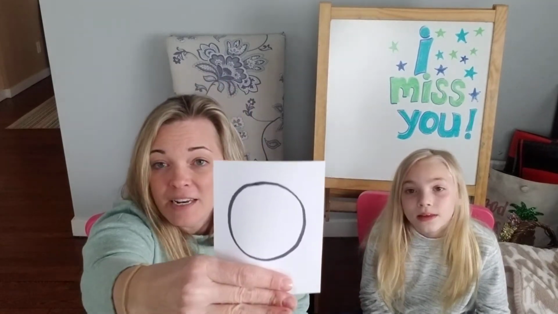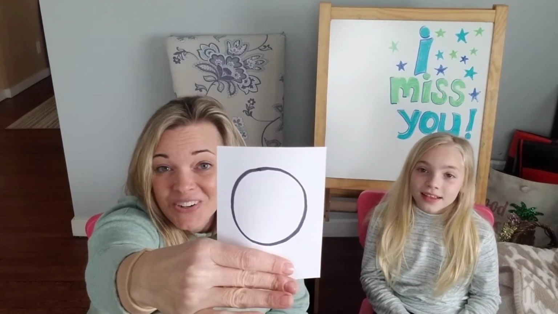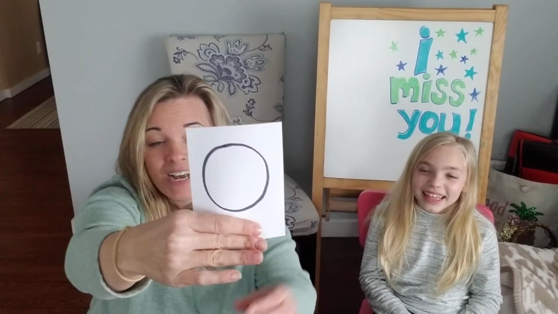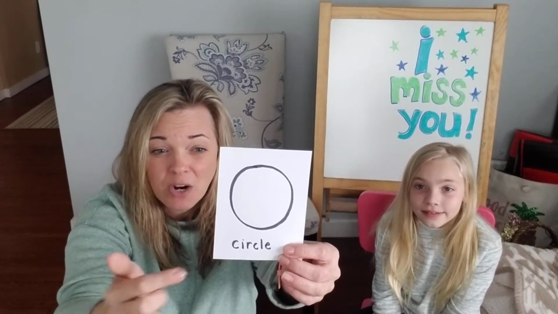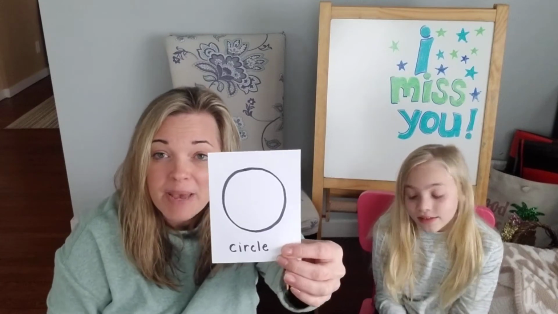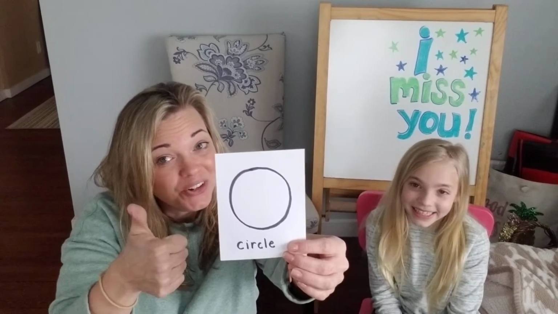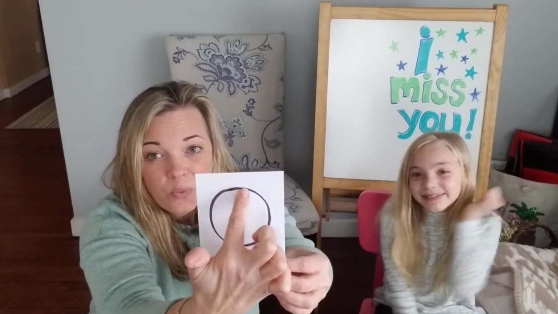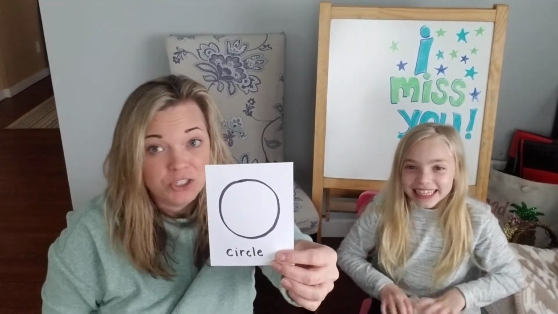Okay? So I have one here and I want you to shout it out. Tell me the name of this shape. Did you say circle? You're so smart. Now look at this circle. The word is going to be spelled backwards because I have my camera facing backwards, so just ignore the word. But I want you to tell me how many straight lines make up a circle. If you said none, you're right. A circle is just one continuous line. And it's not straight, is it?